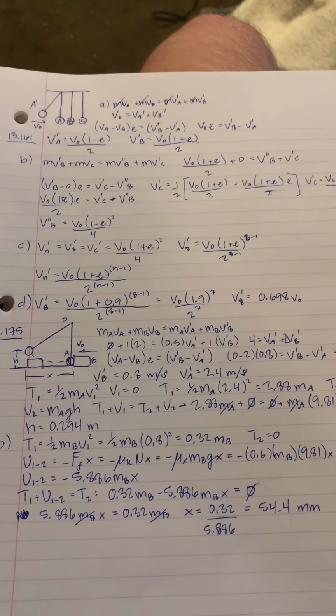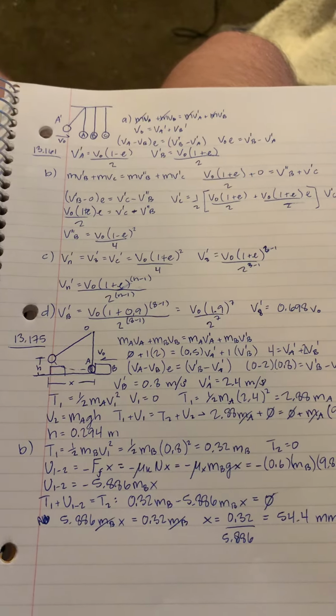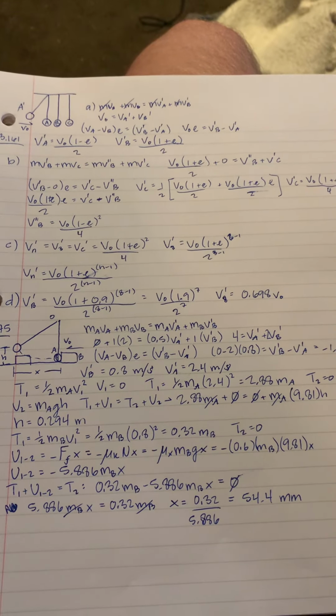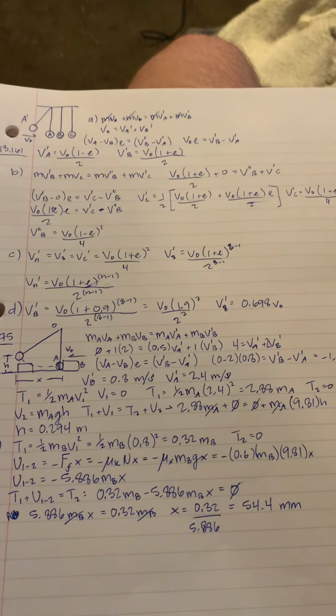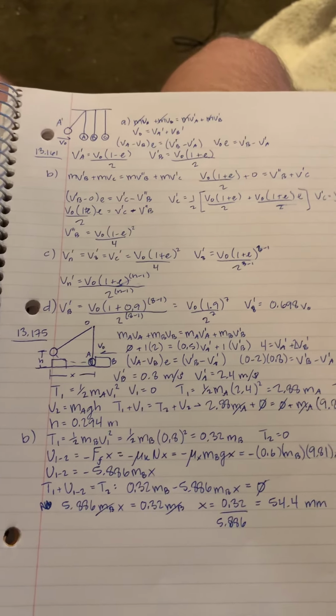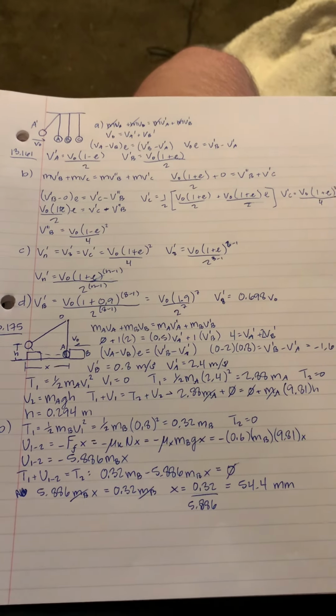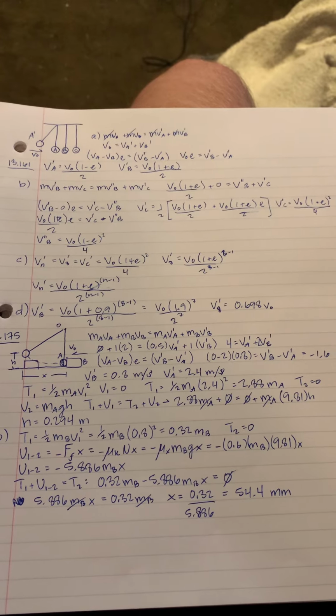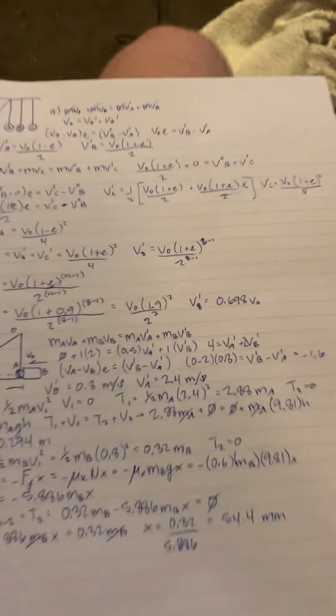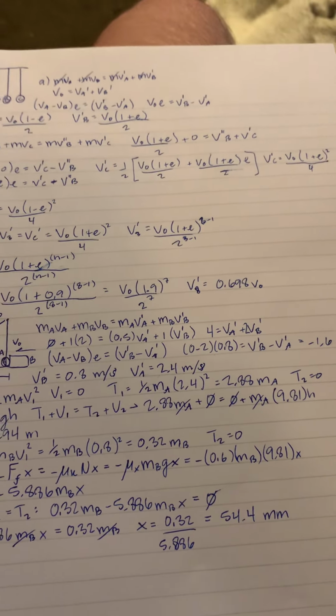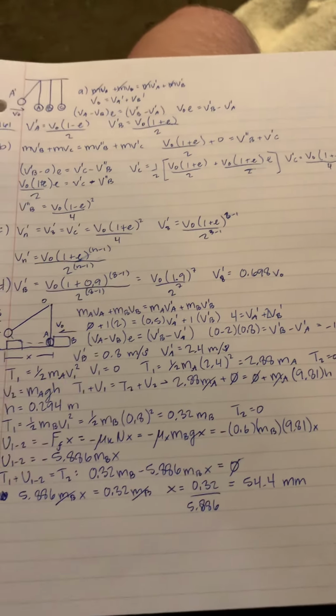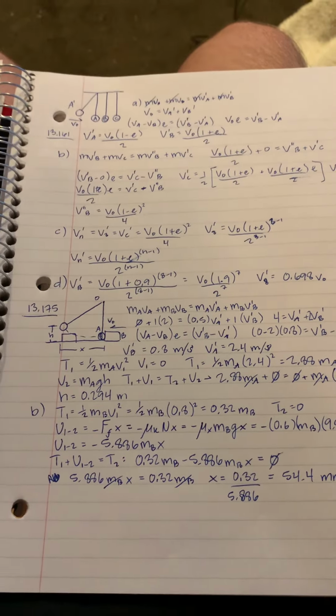Finally you get VB prime. You get the equations, and then you get to D and you sub in for VB prime. And I got 0.698 multiplied by whatever the initial speed is, or initial velocity.